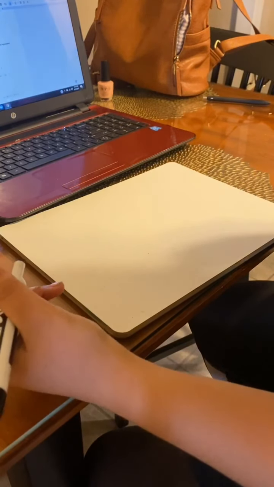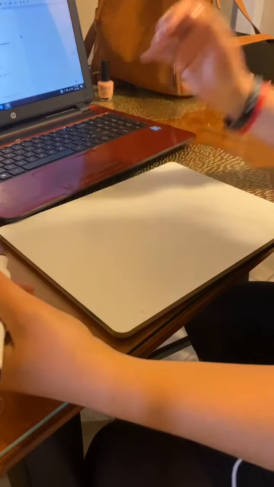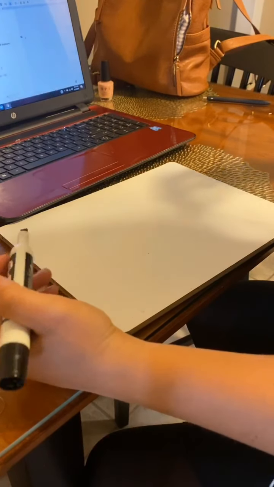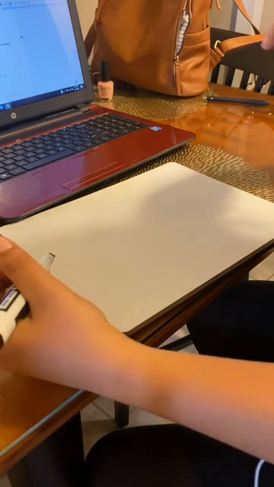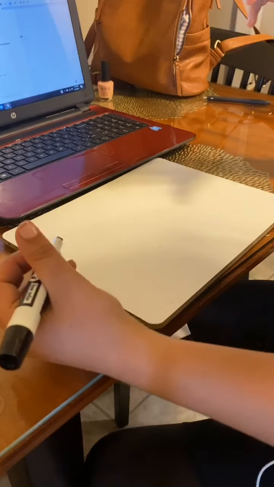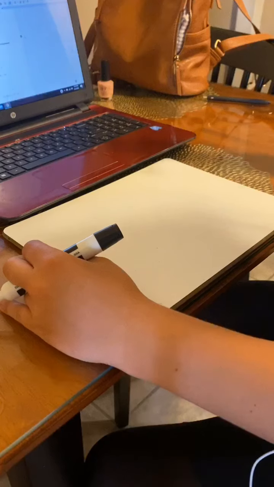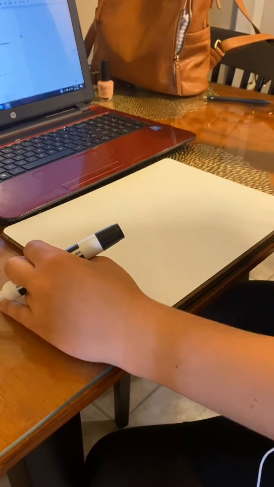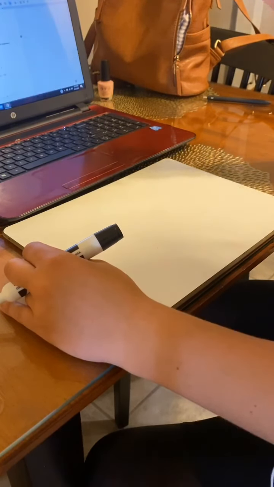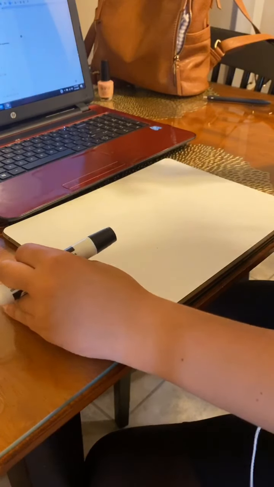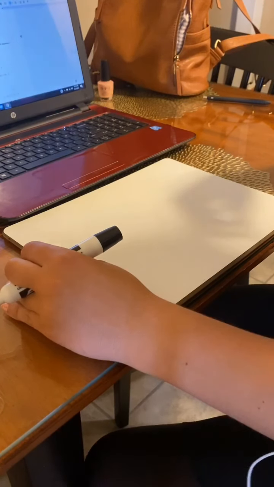Hey guys, so this is lesson 9, and we're going to be talking about equivalent expressions practice. Some helpful reminders when simplifying expressions and equations: you want to make sure that you're using PEMDAS. And again, PEMDAS is parentheses, exponents, multiplication and division, addition, subtraction. Multiplication and division can flip-flop depending on which one comes first, as well as addition and subtraction.